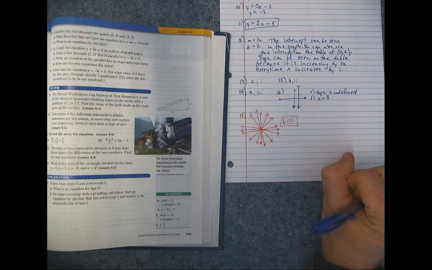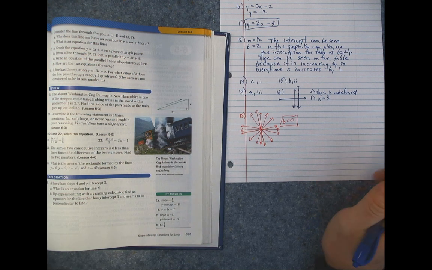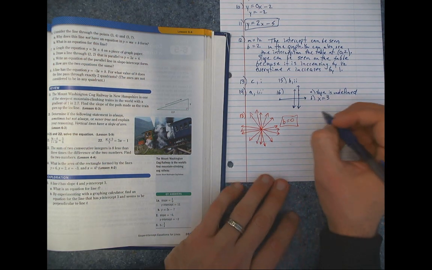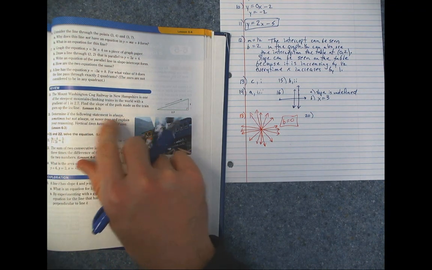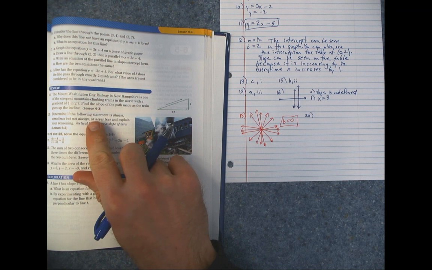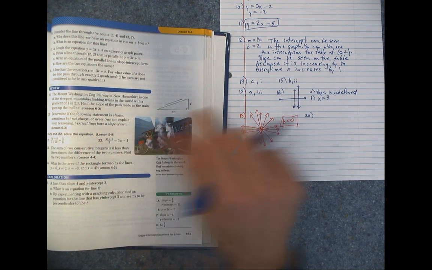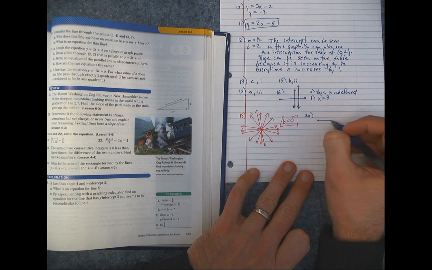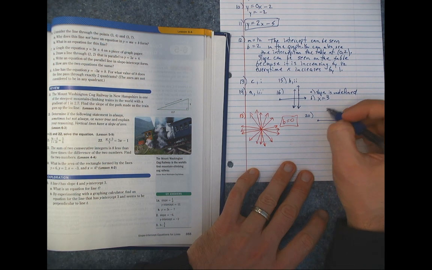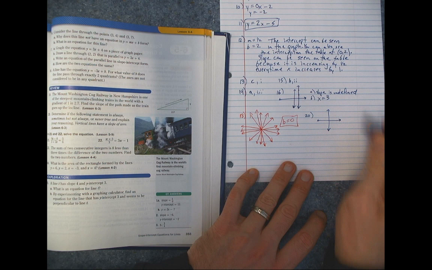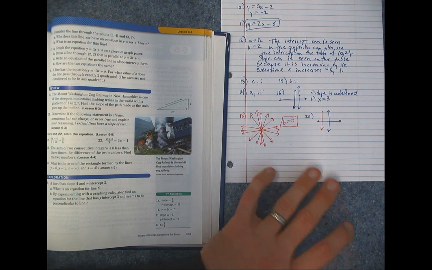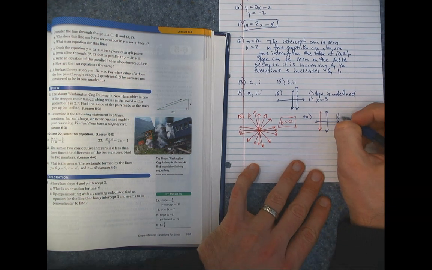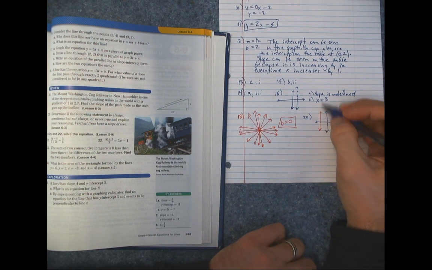All right, we skipped number 19. We are going on to 20 to 22. So number 20, determine if the following statement is always, sometimes, or never true, and explain. It says vertical lines have a slope of 0. So remember, vertical is straight up and down. And so your answer here should be never. A vertical line can never have a slope of 0.